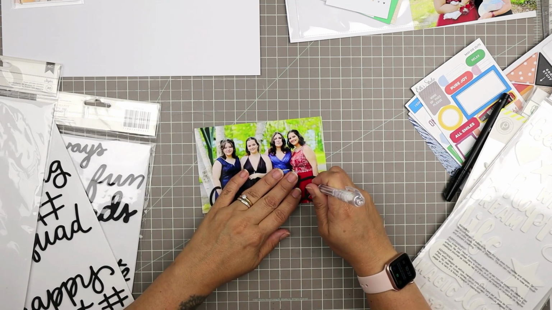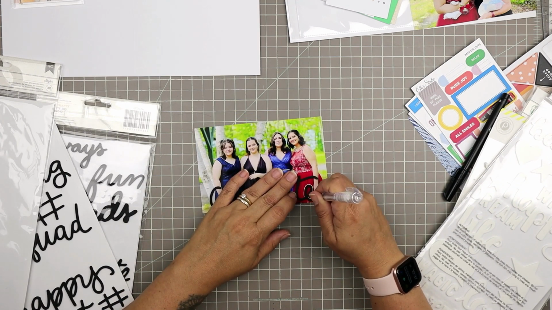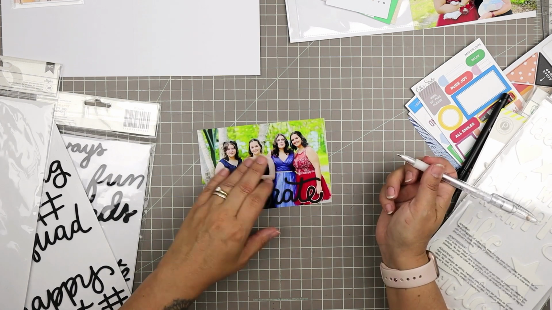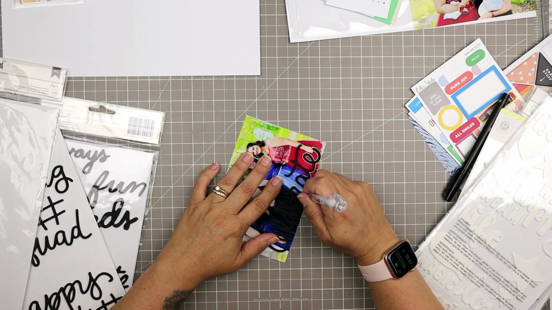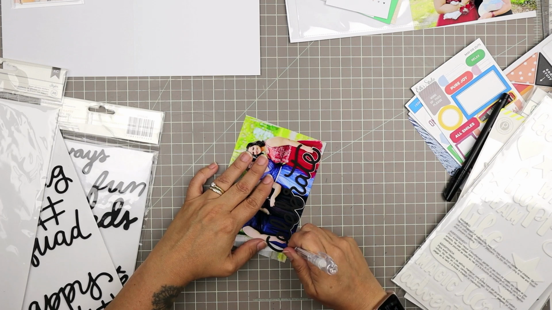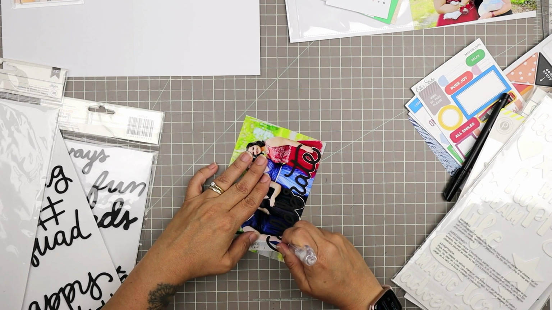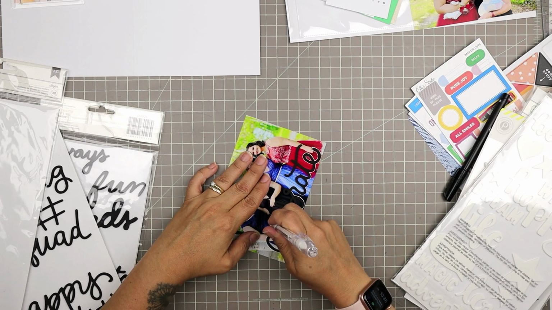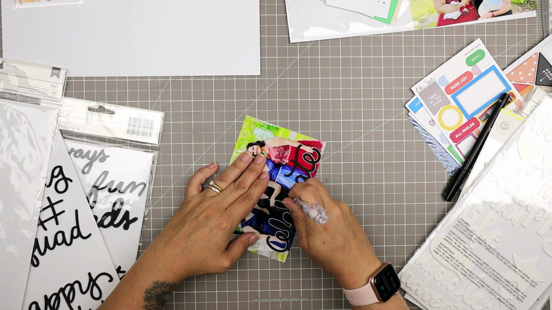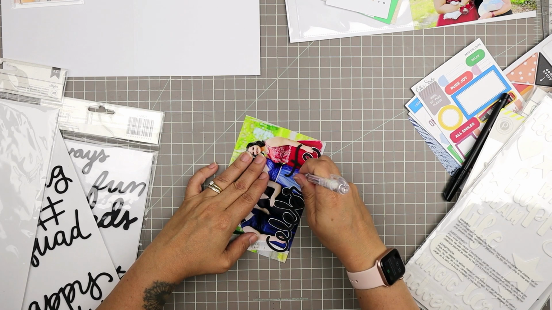Now, of course, most of this word gets lost in the dark dresses. And so I am taking my Pentel Milky Pop white pen, and I'm just outlining around the edges of these letters, and look at how they pop. What a change.